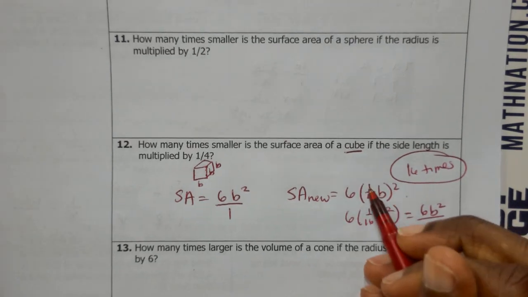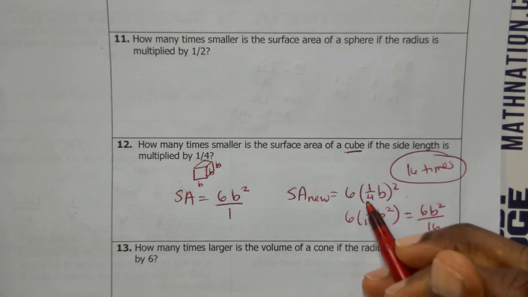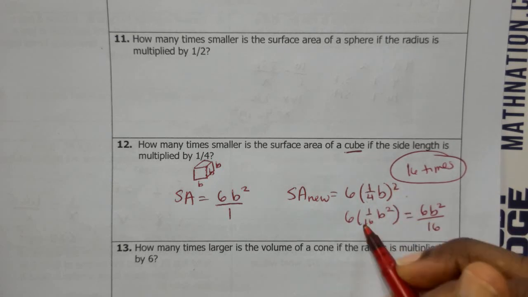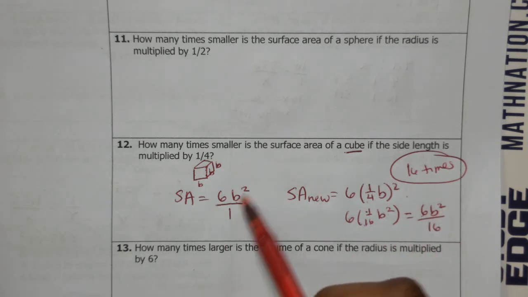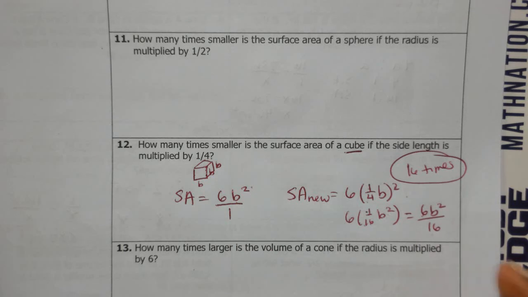When you're squaring things, you just square everything individually. You square 1, and that gives you 1. You square 4, and that gives you 16. And you square b, which gives you b squared. All of these things are in the numerator, so you can multiply 6 times 1 to get 6, and b squared is still up there with it, and then all of it is divided by 16. 6b squared was originally in the problem, so it's 16 times smaller.